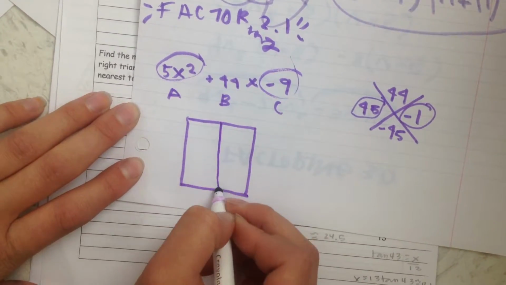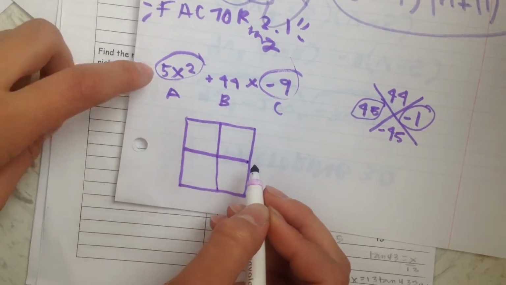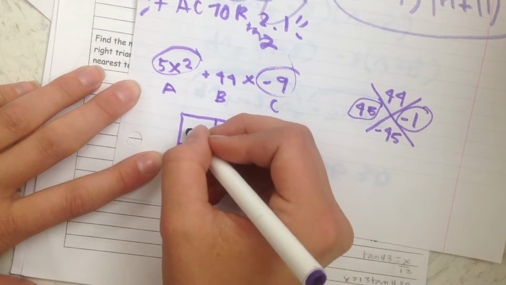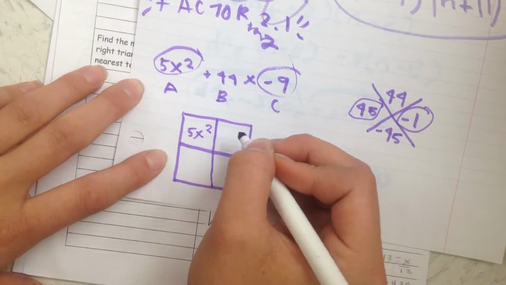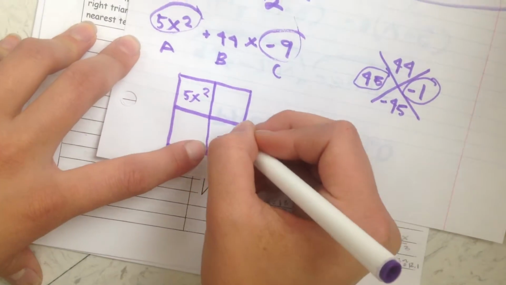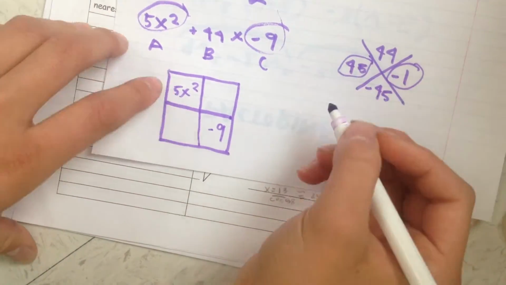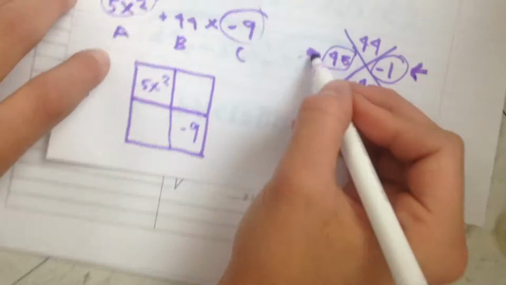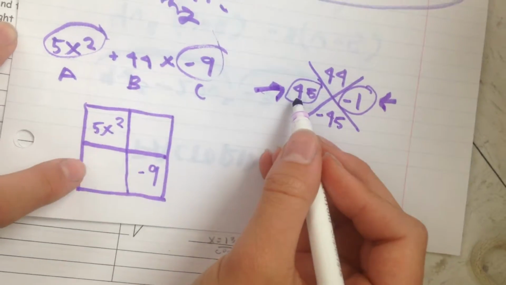So then you're going to put the first A, which is 5x squared, in this box, the real C, which is negative 9, and then the altered from the x equation. Great, so it's going to be 45 and negative 1.